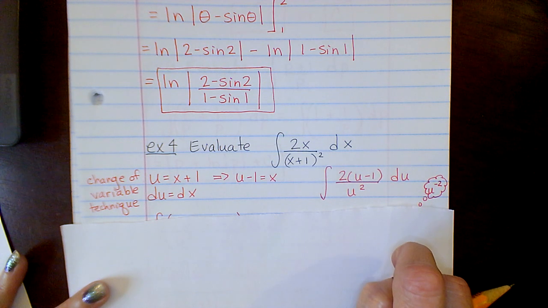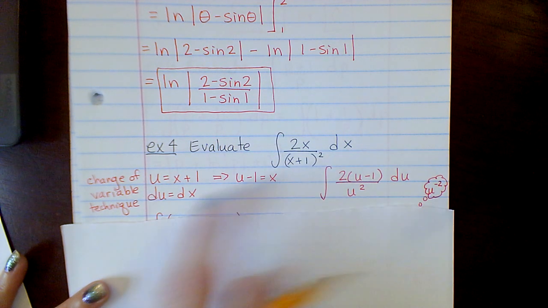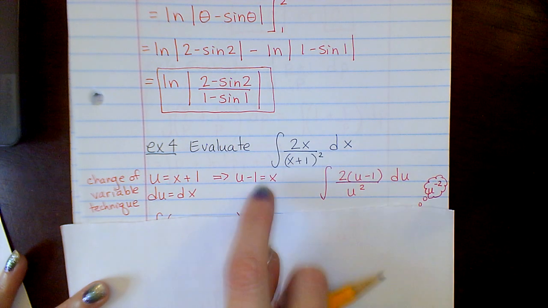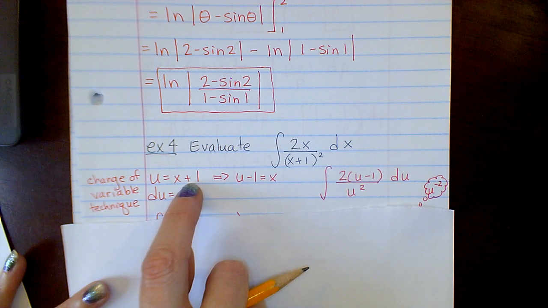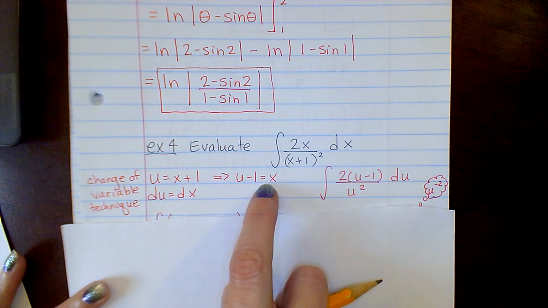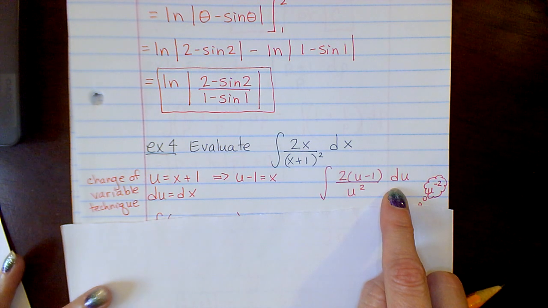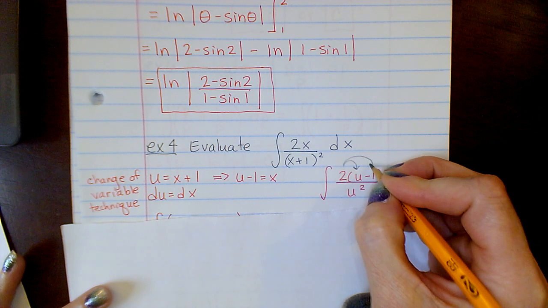I'm going to integrate that. But I replaced x plus 1 with u. I replaced dx with du. And I replaced this x right here with u minus 1. I just took this equation right here, subtracted 1 from both sides. That way everything's in terms of u, because you know we have to have just one single variable. Now I can distribute this 2 and get 2u minus 2.